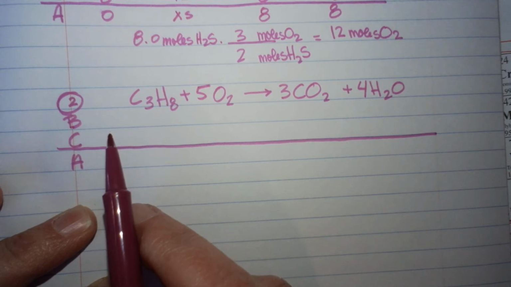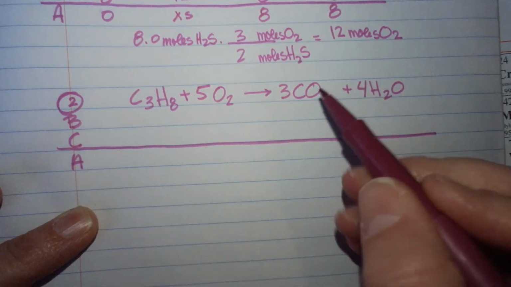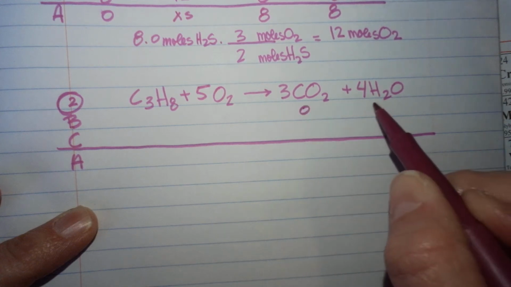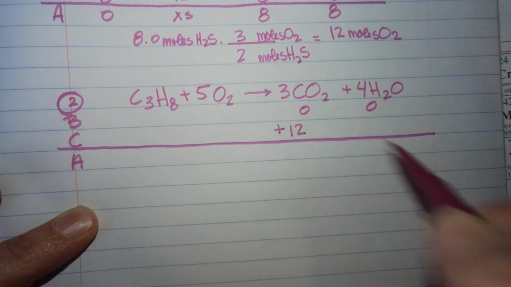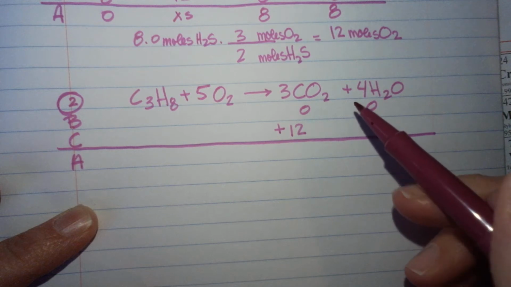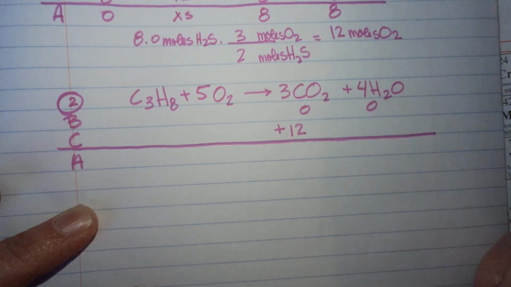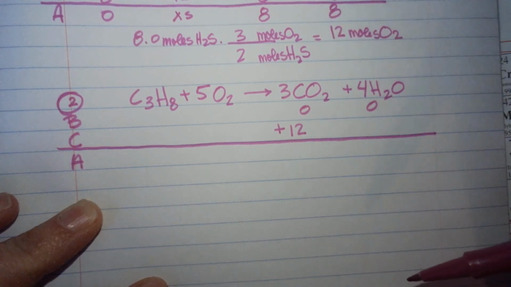12 moles of carbon dioxide are formed. Let's process that. We didn't have any of this product yet. So it's during the reaction that we get 12. Okay. And then it tells me how many moles of propane were burned. Well, I could go through and do factor label for this.